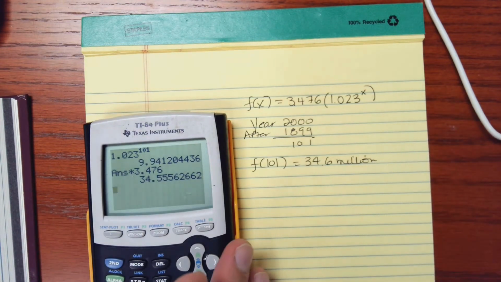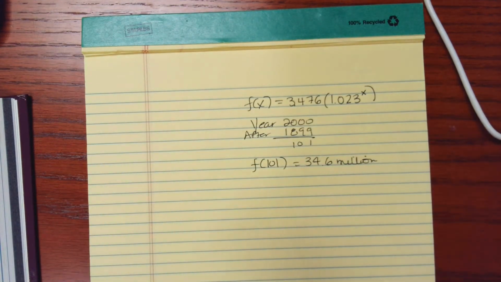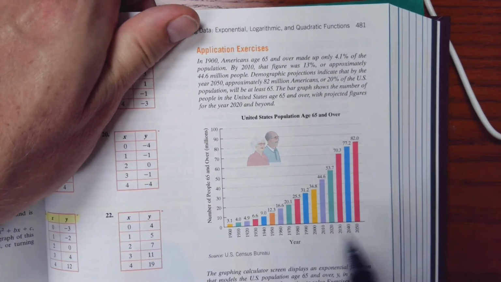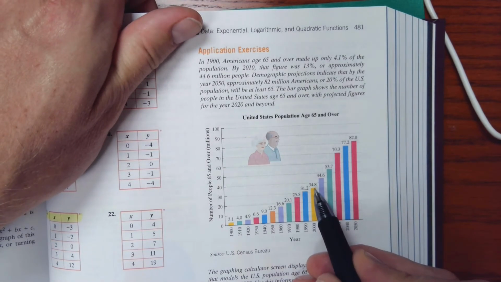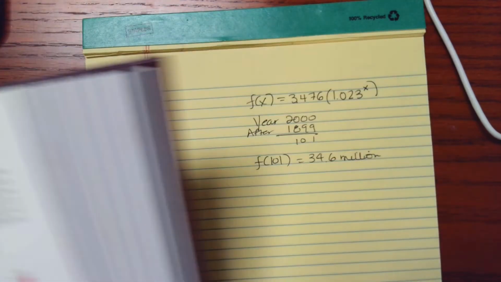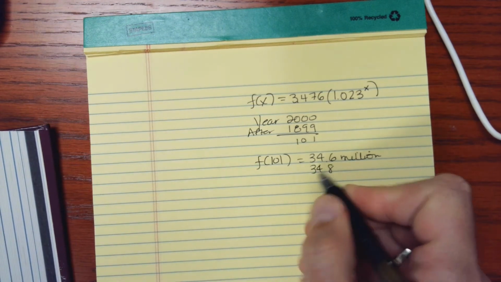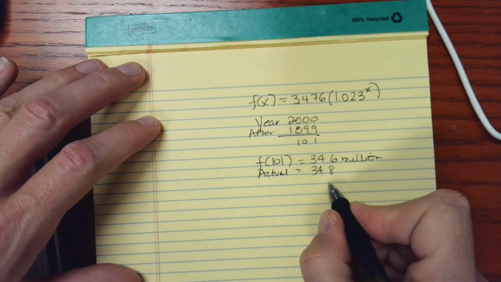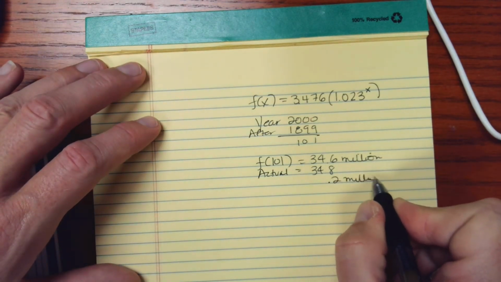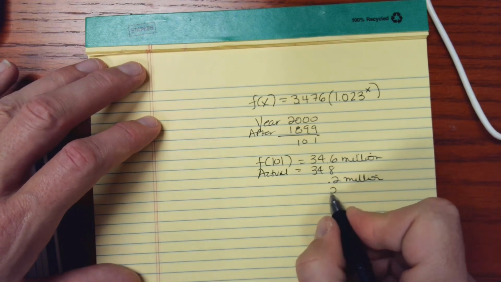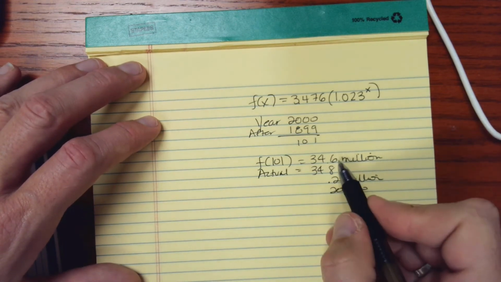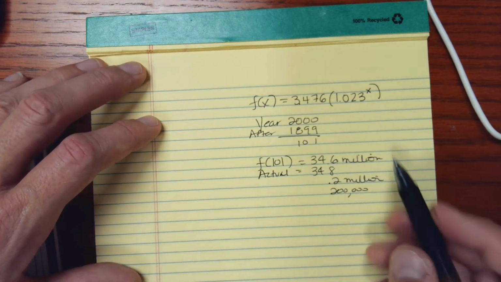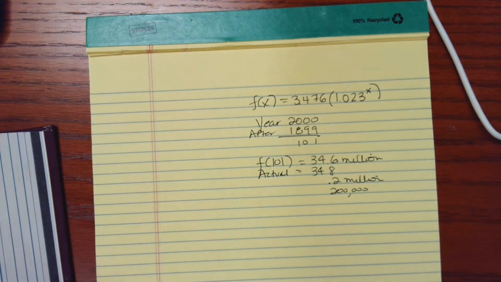Now, in the actual graph from the year 2000, I'll slide that back over here. In 2000, the actual population of adults age 65 and older was 34.8. So 34.8 is the actual population. So there's a little bit of a difference here of about 0.2 million. So we're off by 0.2 million. That's the same as 200,000. So our prediction, in this case, underestimates the population by about 200,000. But that's not too shabby.